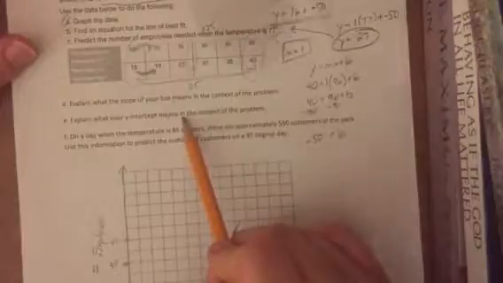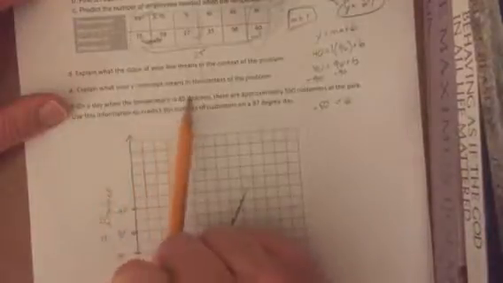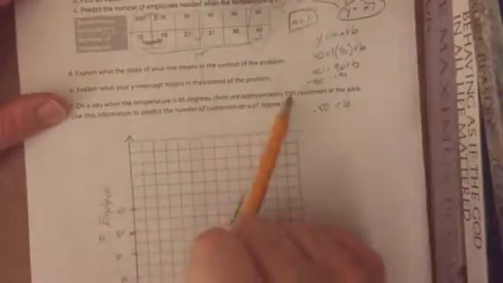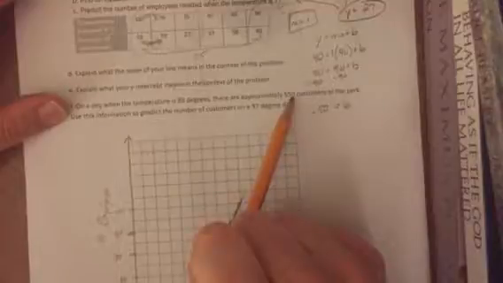Now, I'm not going to do D and E because I already did that back here in problem number 5. So if you need help interpreting slope and y-intercept, you're going to need to go back and watch number 5 and then interpret slope and y-intercept in the context of this problem this time. But F I will go ahead and talk about. On a day when the temperature is 85 degrees, there are approximately 550 customers at the park. And use this information to predict the number of customers on a 97-degree day.